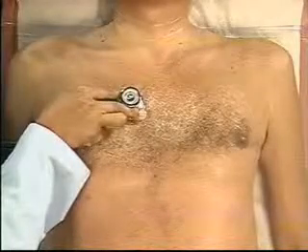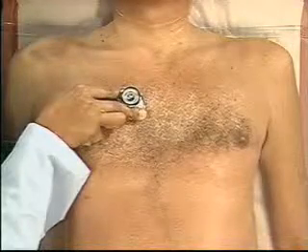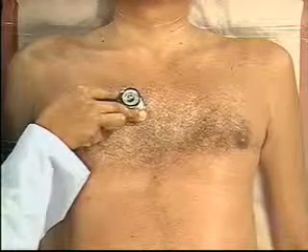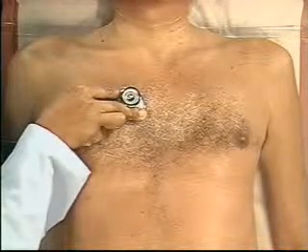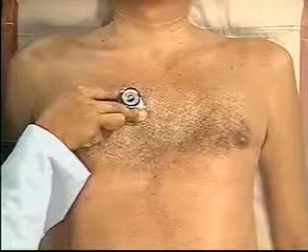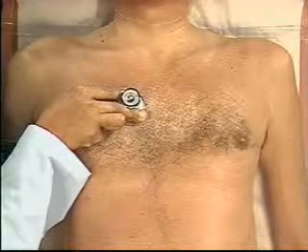Begin listening at the right second interspace close to the sternum. Note the cardiac rate and rhythm. Identify the first and second heart sounds and listen for extra heart sounds and murmurs. Please breathe deeper than normal. Then listen at the left second interspace. Try to hear splitting of S2.